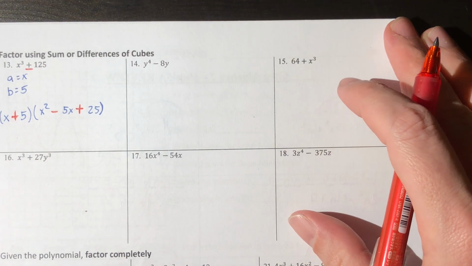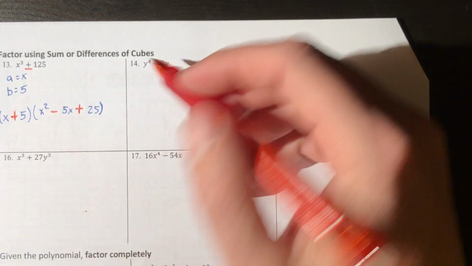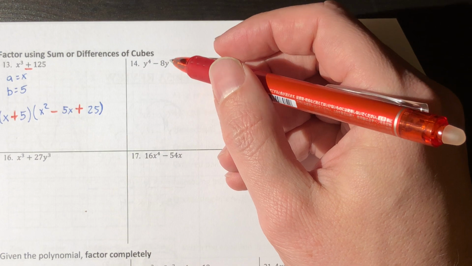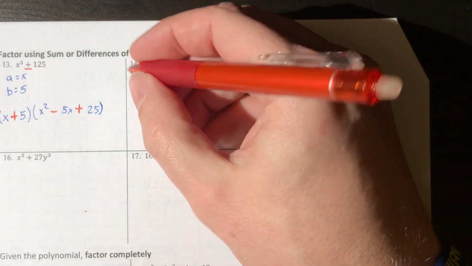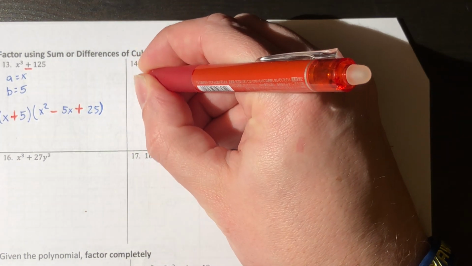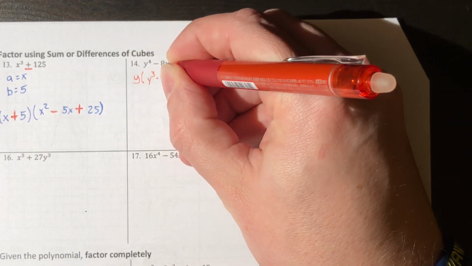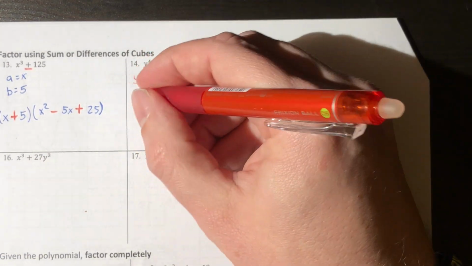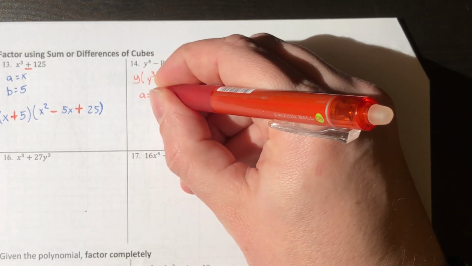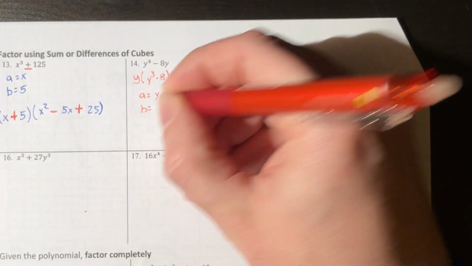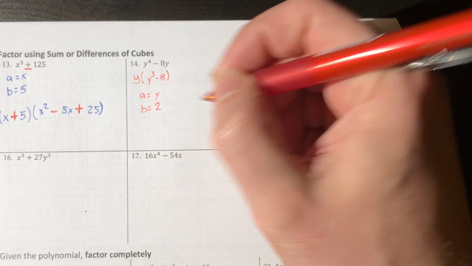For 14, before I do this sum or difference of cubes, I look for a greatest common factor. I can pull a y out, leaving me with y cubed minus 8, meaning my a value is y and my b value is 2.